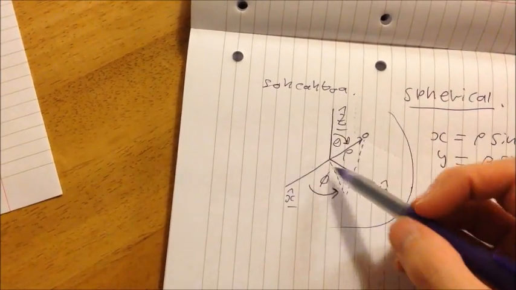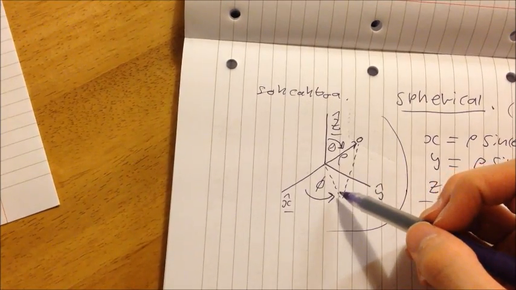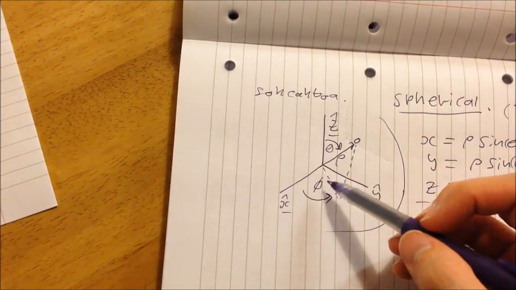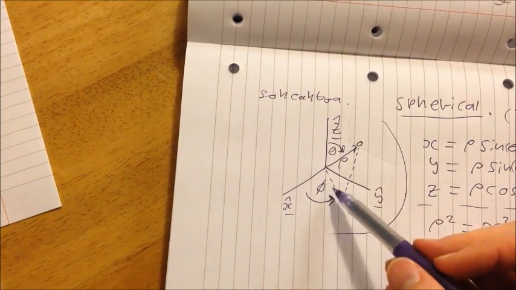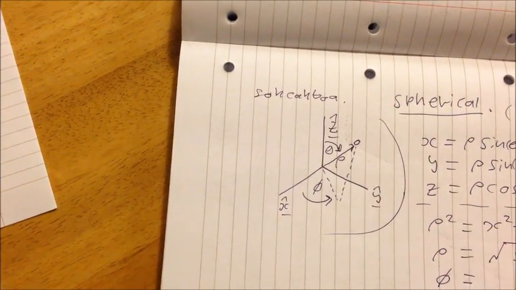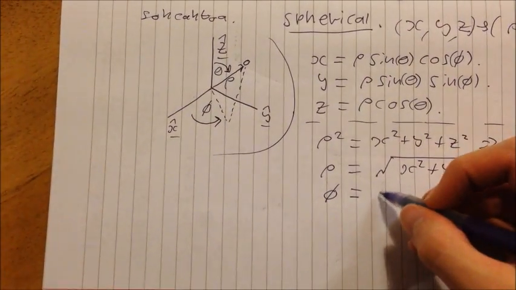Tan is opposite over adjacent, so tan phi is y over x. So then phi is inverse tan of y over x.